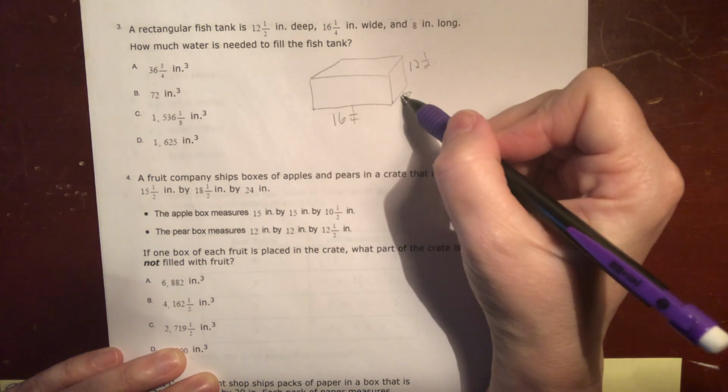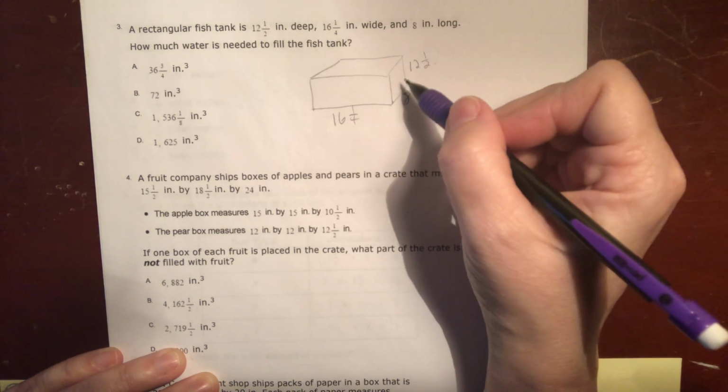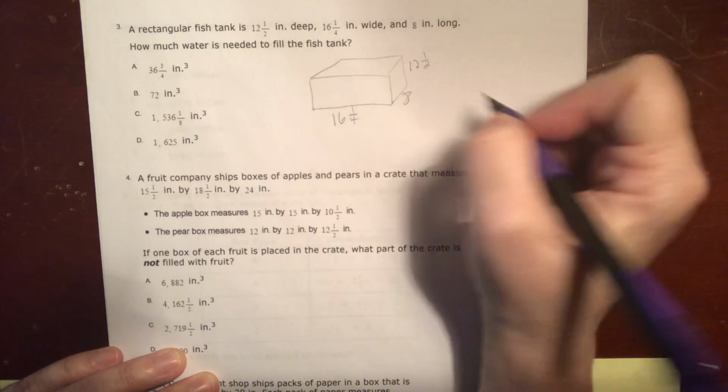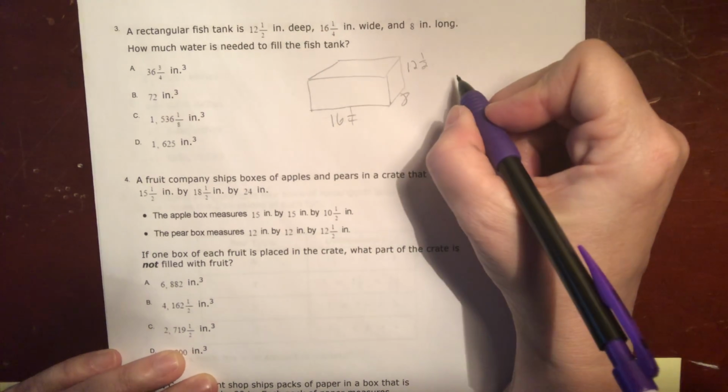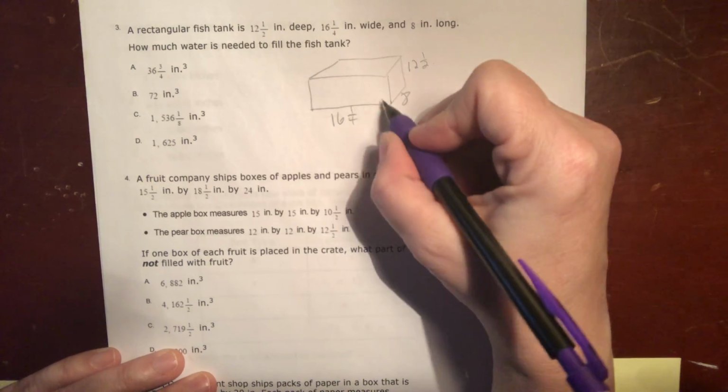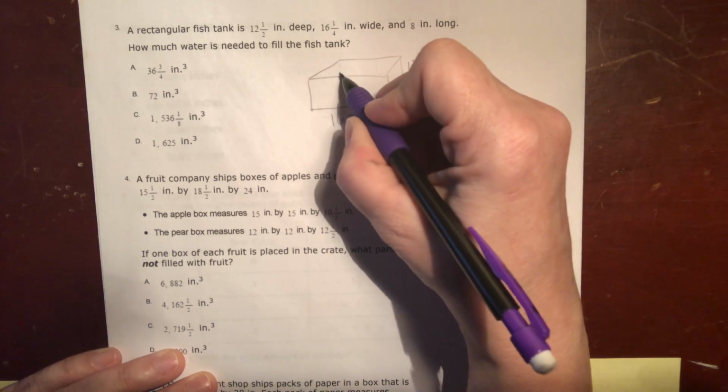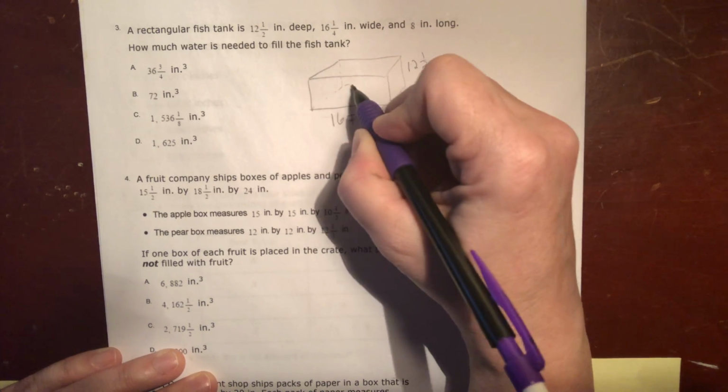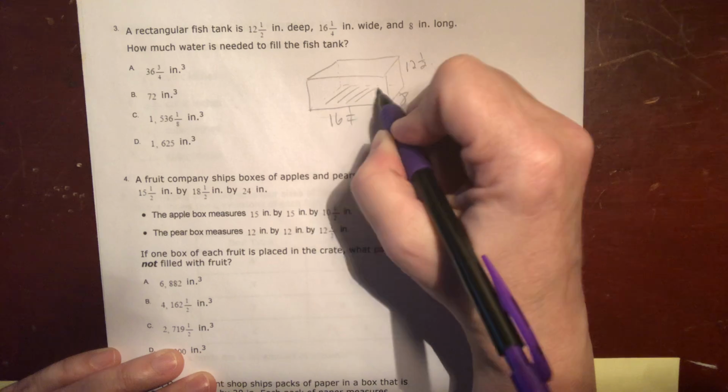So width, length, height. All right, so we have to multiply all those together. Let's do the bottom, the base first. I am not really good at drawing things 3D, but we're going to figure this out.